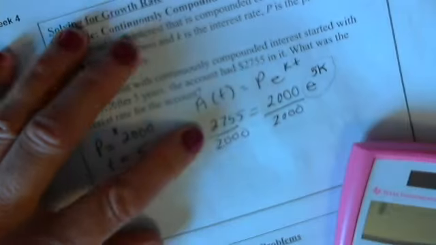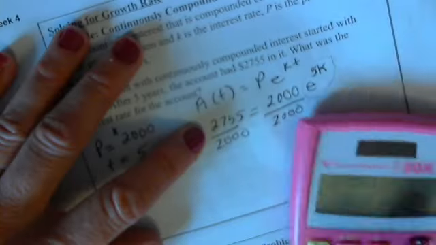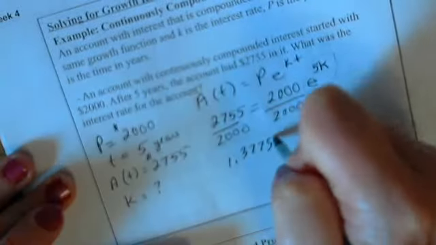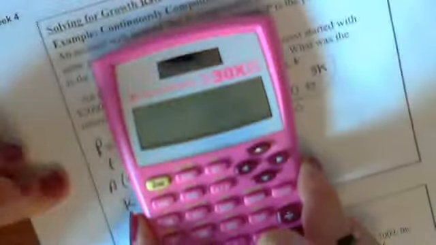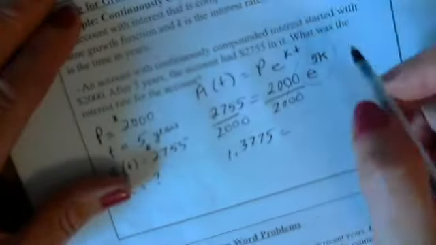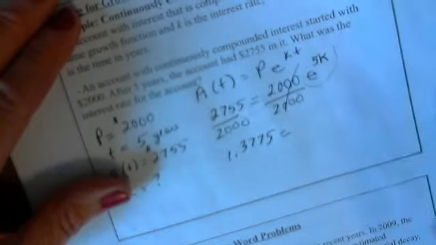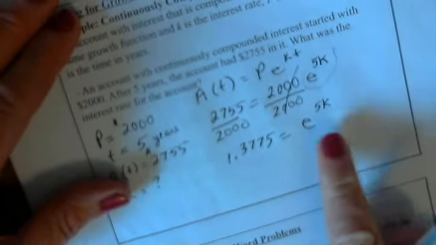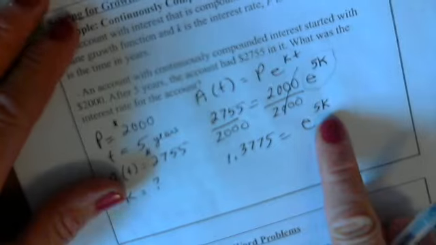So on the left hand side, 2,755 divided by 2,000, and I get 1.3775. Let's not round that because it's a nice terminating decimal. Let's put the whole thing down. Equals, now the 2,000s are gone over here, and that's just what we wanted, e to the 5k. Make sure you're writing the exponential parts up high.